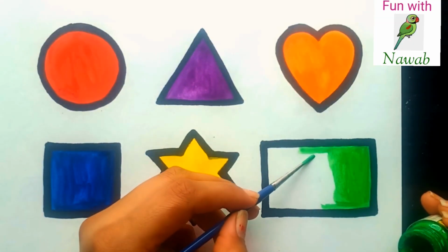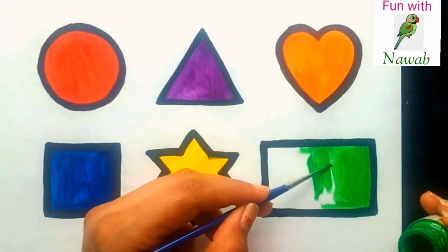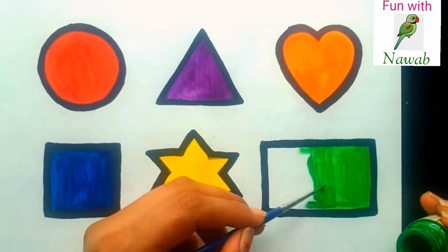It is so much fun to draw and color these shapes. Let's draw and color with me.